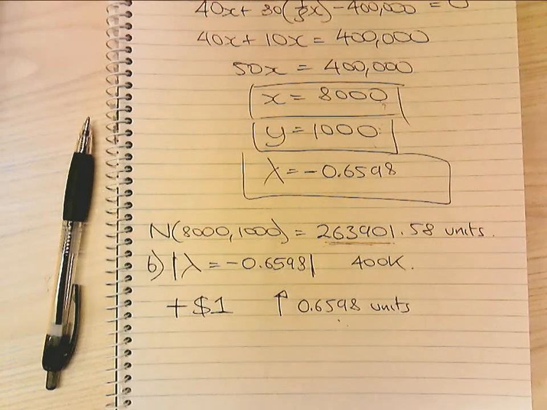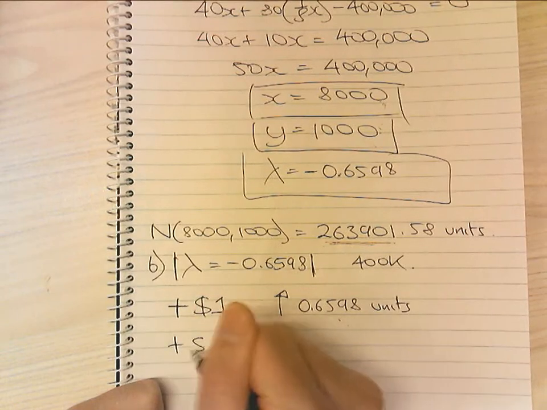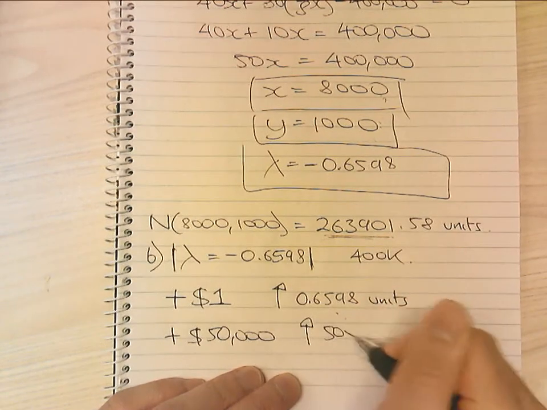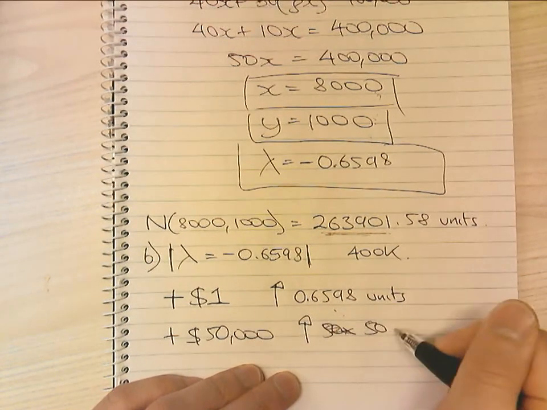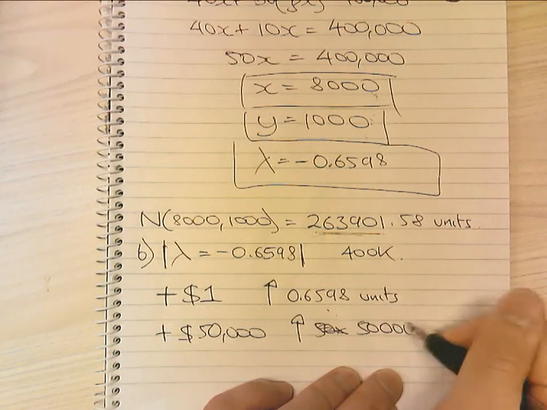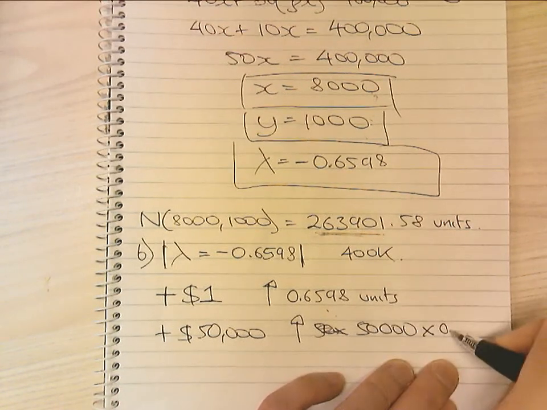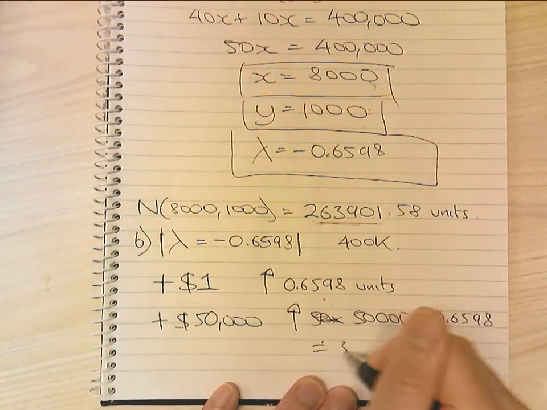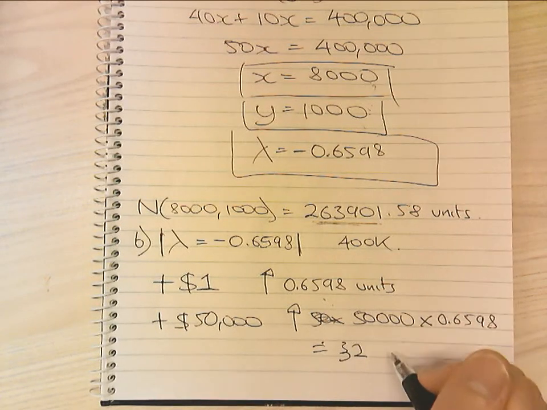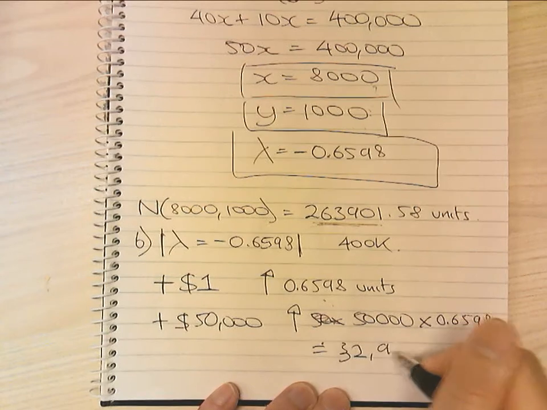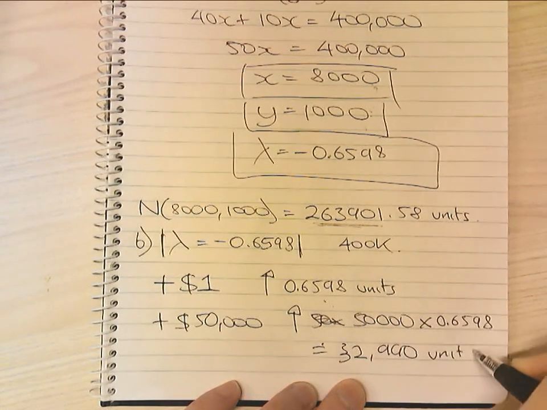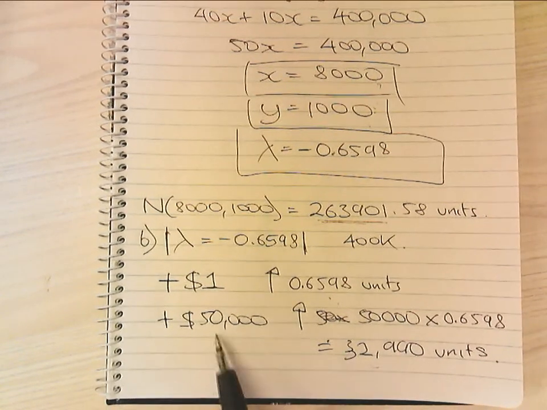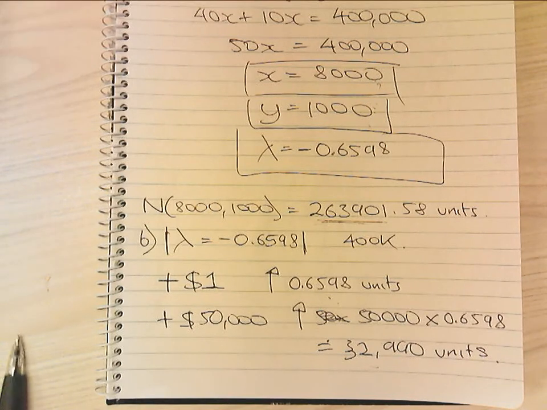But I don't just give you $1, of course. How much am I actually giving you? I'm giving you $50,000. So how much extra would you gain? Let's write this as 50,000 multiplied by 0.6598. This will give you 32,990 units. That's how much extra you're going to have if you put an extra $50,000 in your budget.